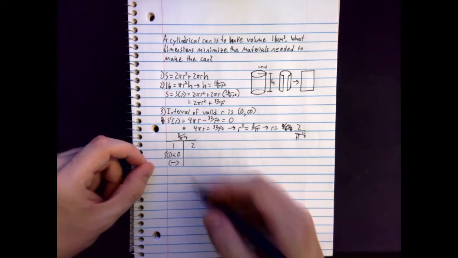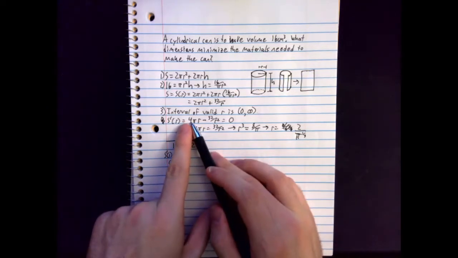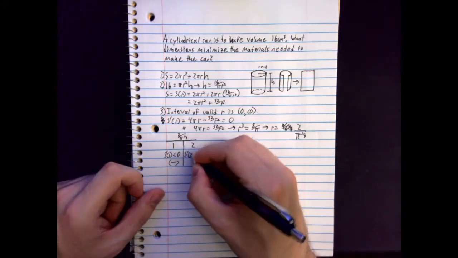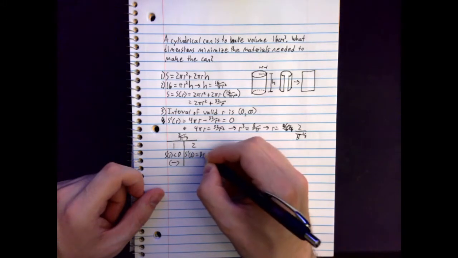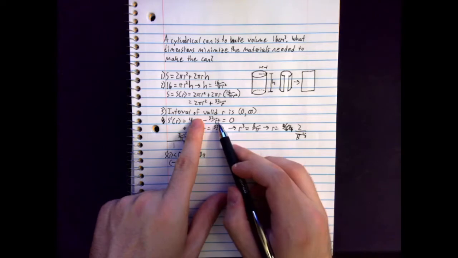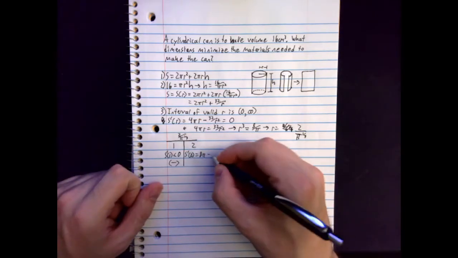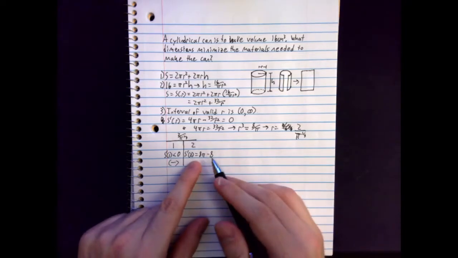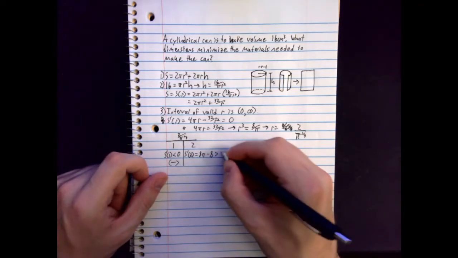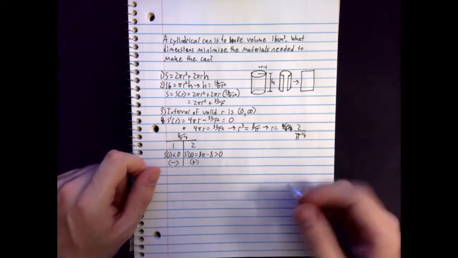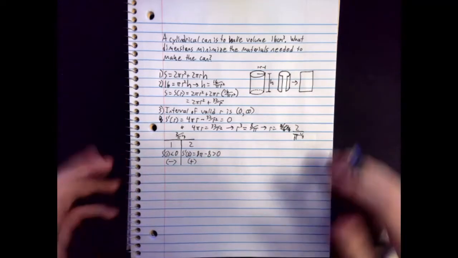And then if I plug in 2, s prime of 2 is 8 pi minus, 2 squared is 4, 32 over 4 is 8, so this is minus 8. So this is like 8 times pi minus 1, which is certainly a positive number. And again, you can do this on a calculator. You don't need to do it by hand. This is just how I lecture.